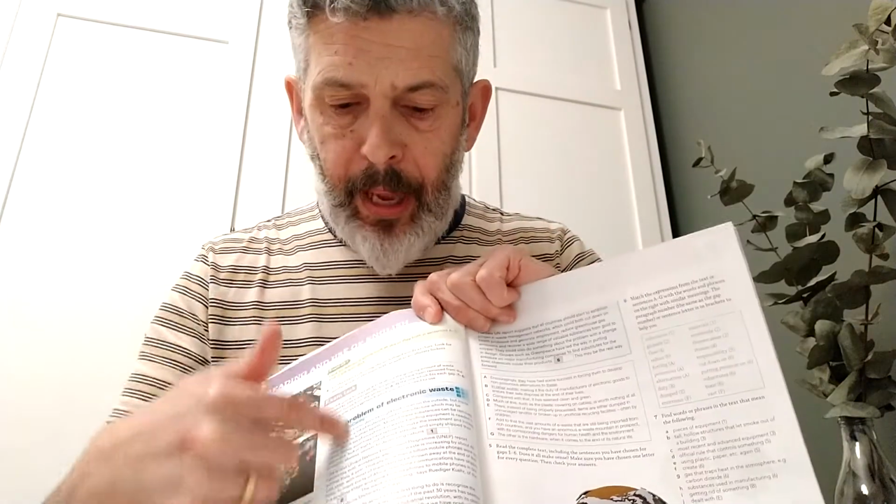Look at the exam task. Here we have it, and the text. The first thing we're going to do is read the exam task together. So, exam task in part 4. You're going to read an article about the growing amount of waste created by electronic goods. Six sentences have been removed from the article. Choose from sentences A to G the one which fits each gap. There's one extra sentence which you do not need to use.